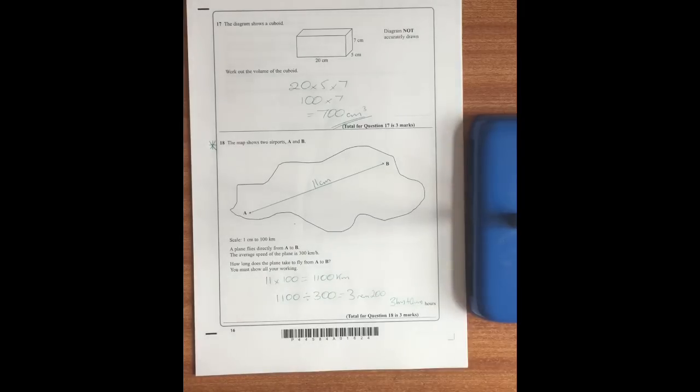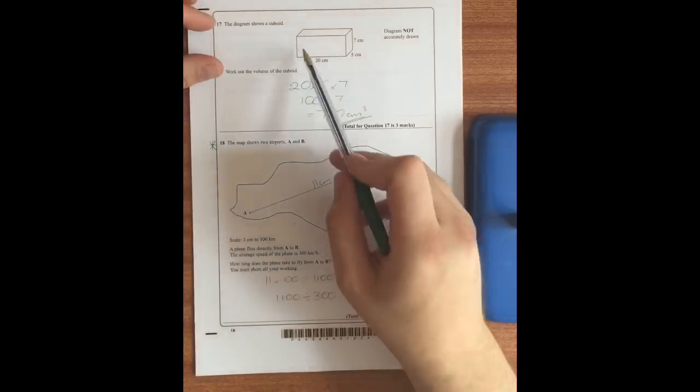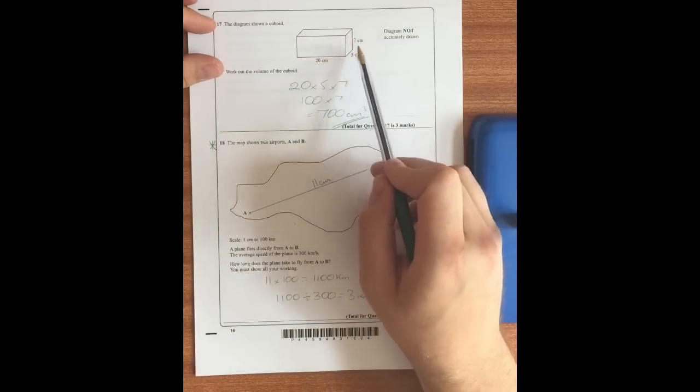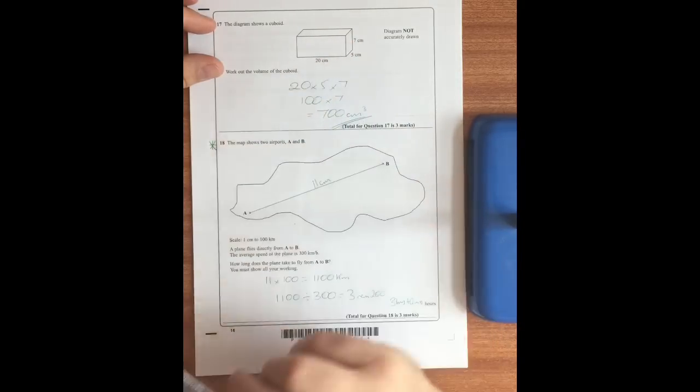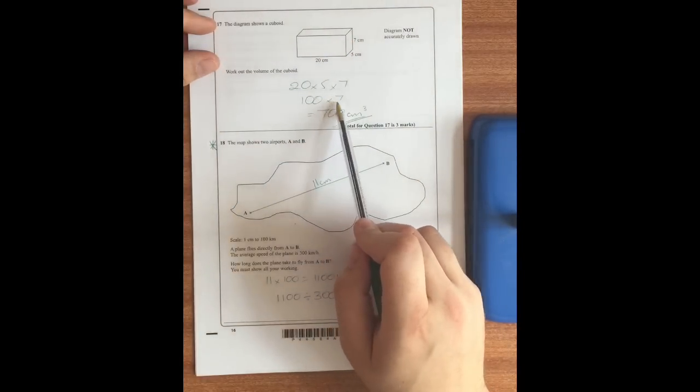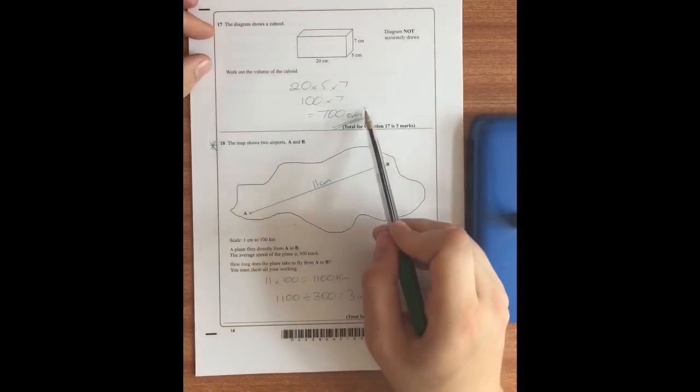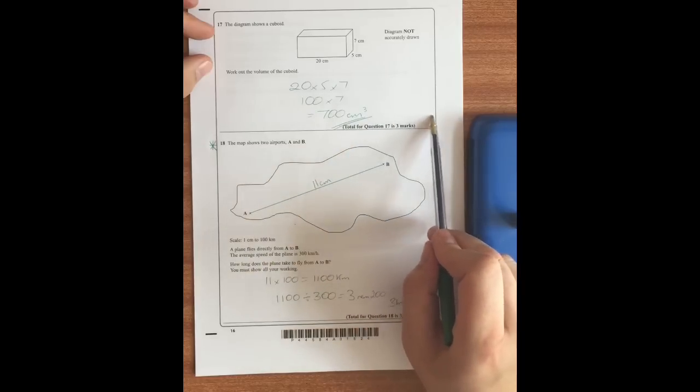Question 17. The diagram shows a cuboid. Work out the volume. Well, to work out the volume of a cuboid, you find the area of the cross-section times by how far back it goes. So 20 times 5 times 7. 20 times 5 is 100. Times 7 is 700 centimetres cubed. There is a mark for writing centimetres cubed because it's not on the answer line.